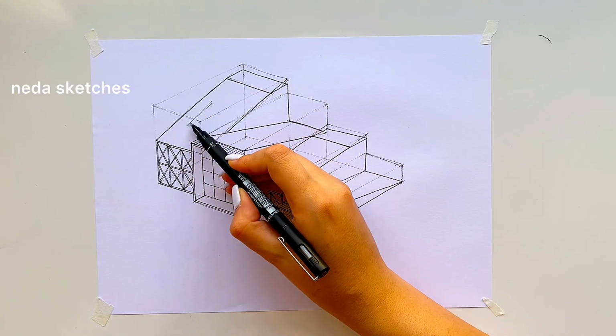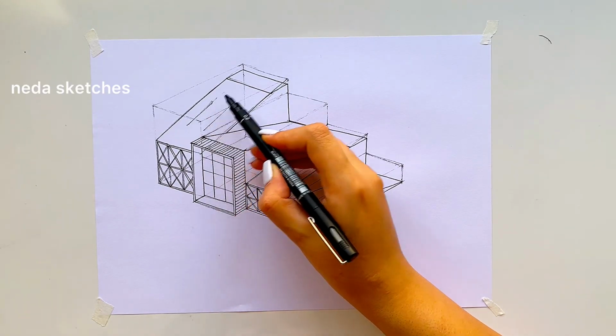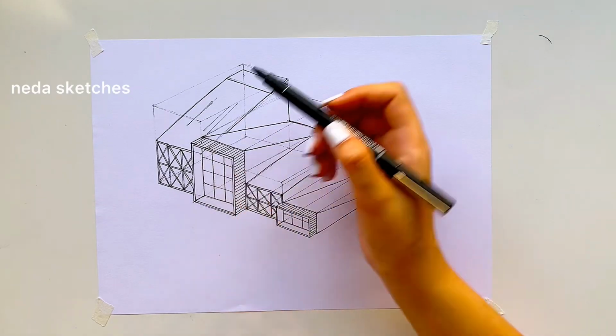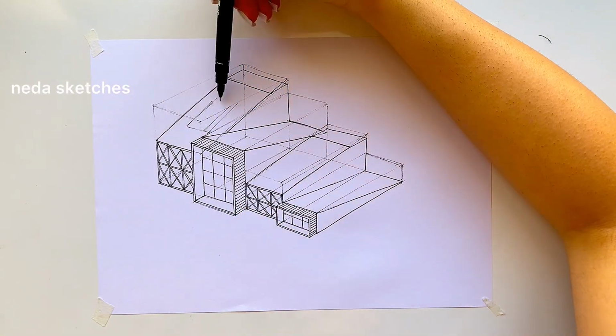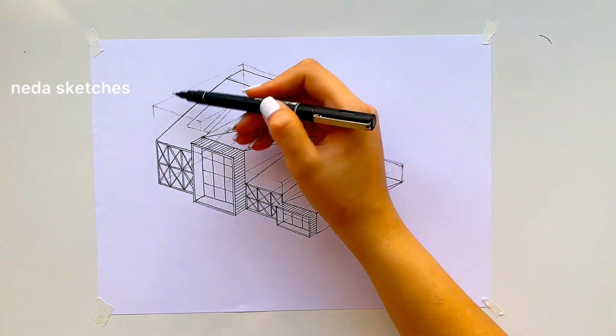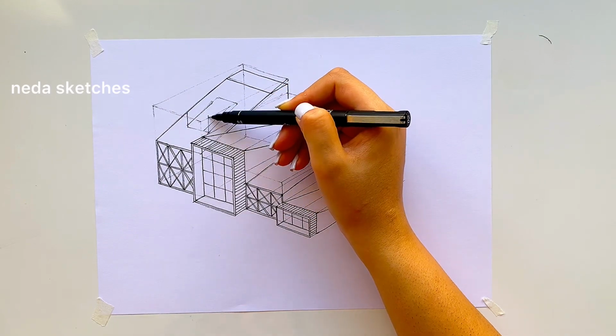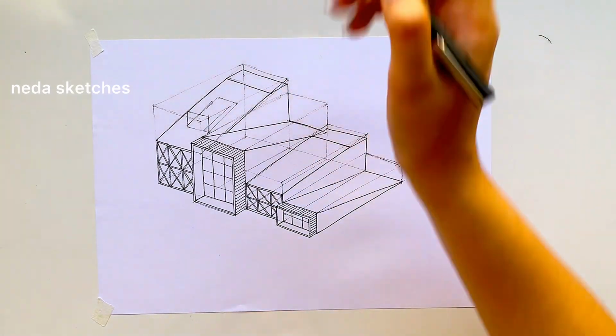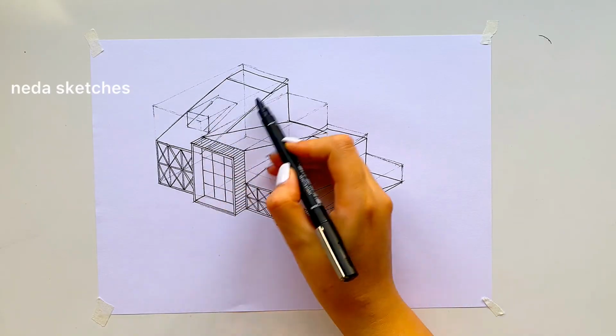On the roof of this part, I draw a rectangle and I extrude it. The height of extrusion is along the z-axis. Then I draw a setback that can be a window or entrance for upper floors, or even a little balcony.